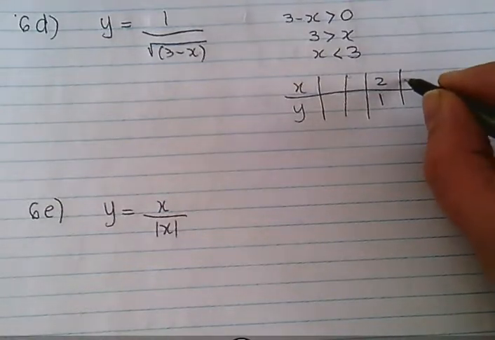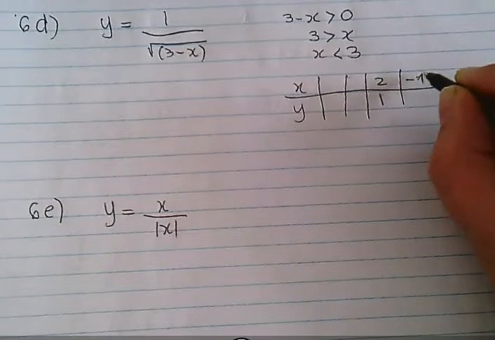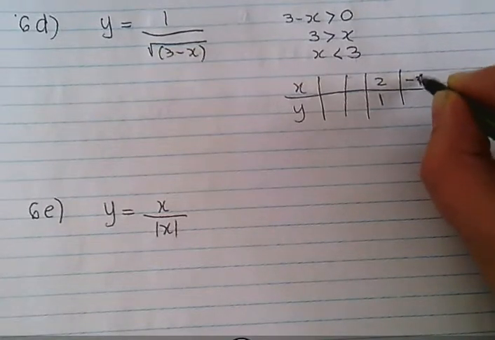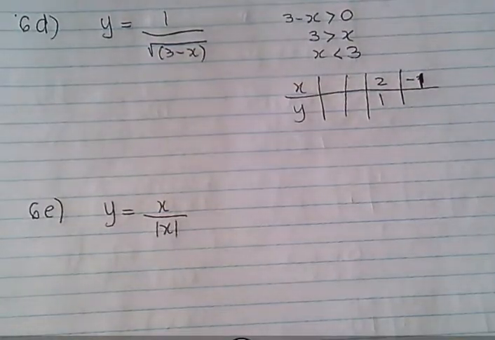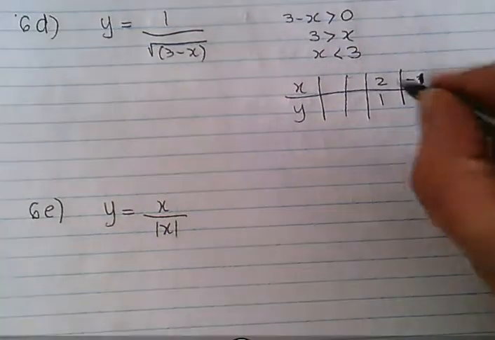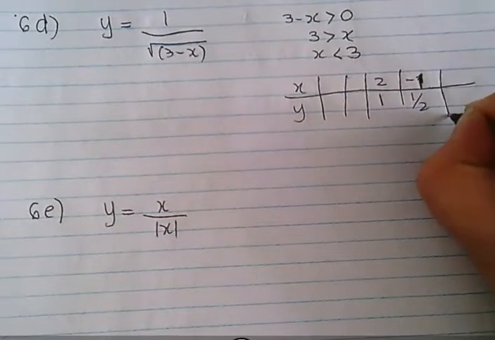What happens if X was negative, give me a nice number, negative 1? 3 minus negative 1 is 4. Square root of 4 is 2. You get a half. What's our next one going to be?